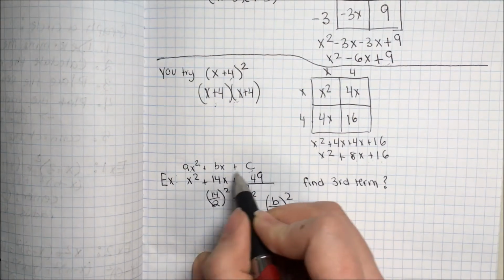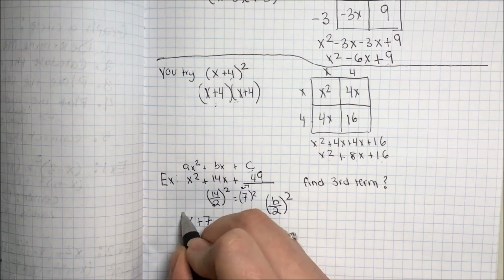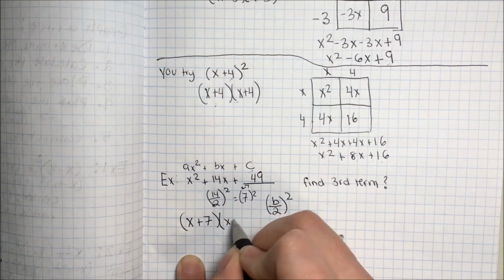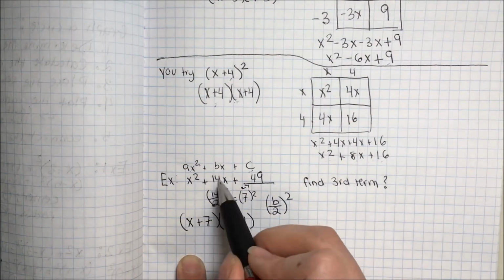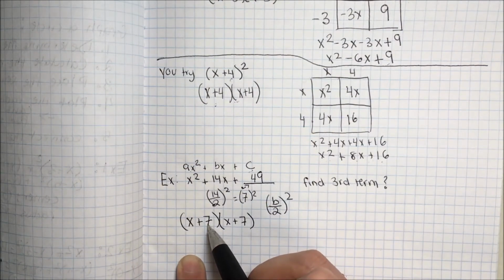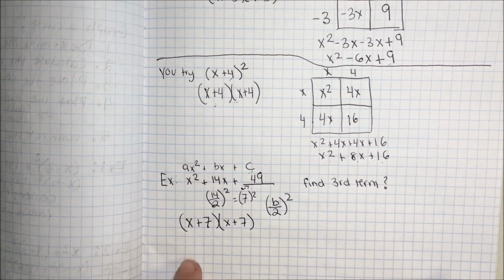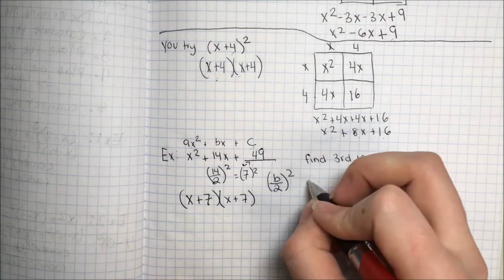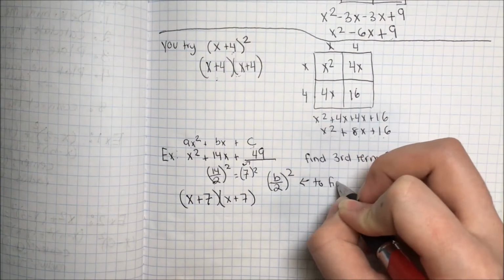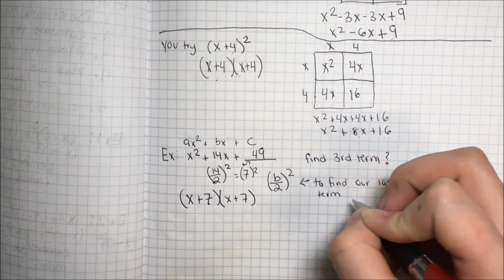So to write this in a factored form now, we're going to have (x + 7) and (x + 7). So we notice here that to get our 14, we have to multiply 7 by 2. To get our 49, we have to square our 7. So this is to find our last term.